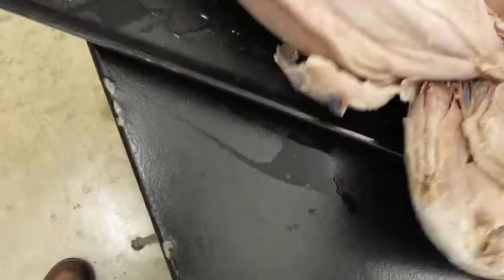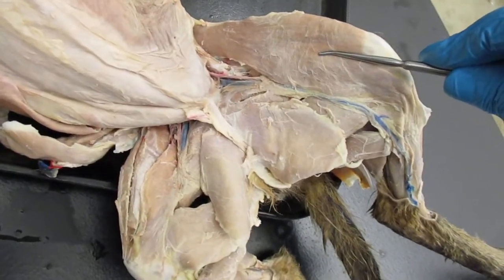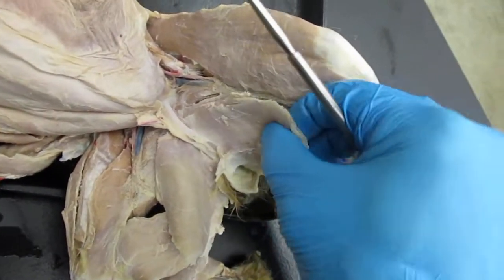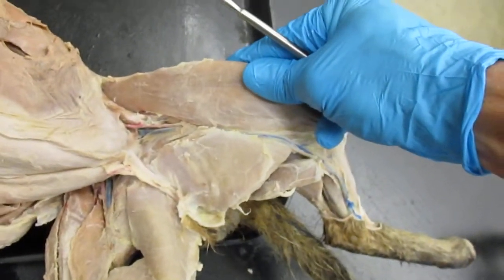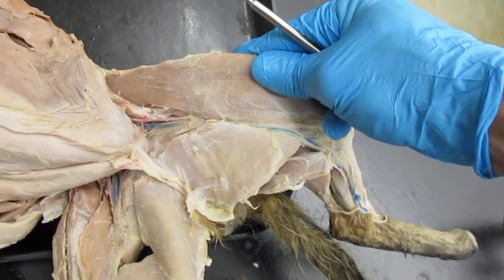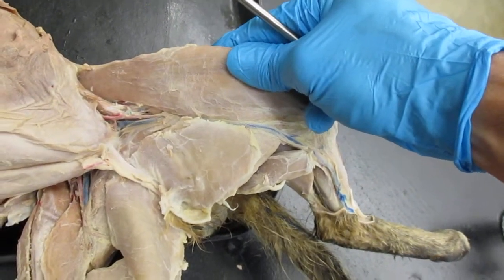Sartorius muscle is going to be this muscle right here. So here's your sartorius. Here's the gracilis muscle right here. So the sartorius muscle on the cat is going to cover your quadriceps muscles, and I'll show you that in a few minutes.